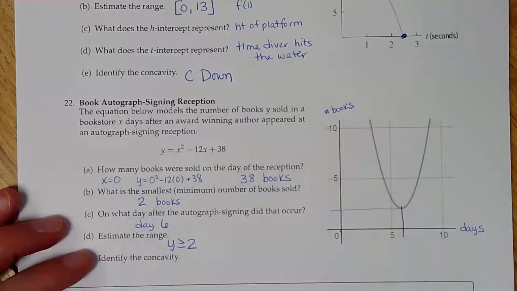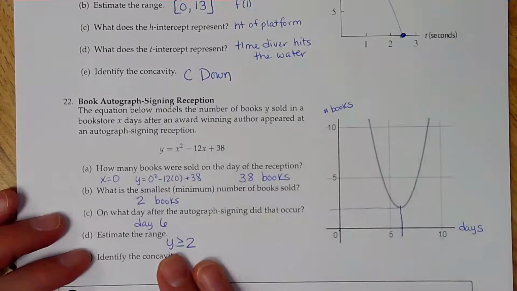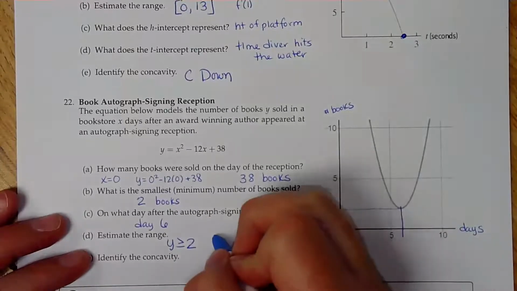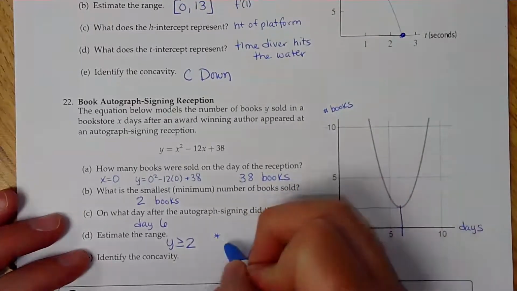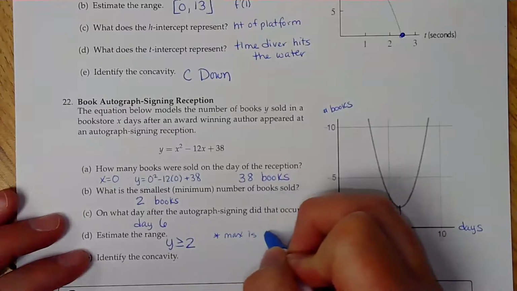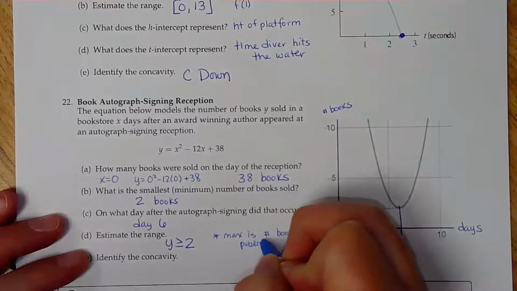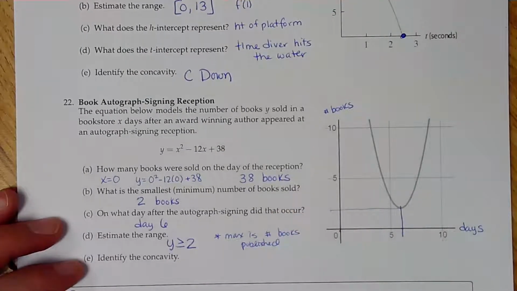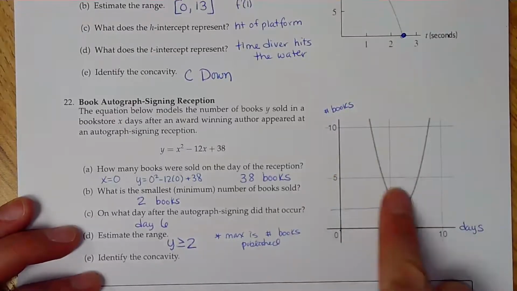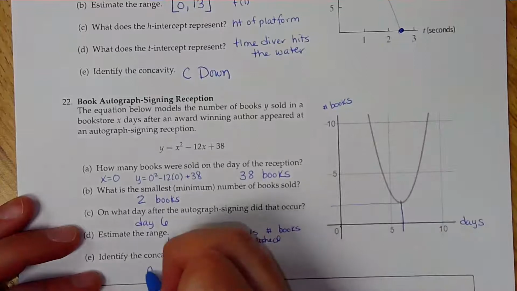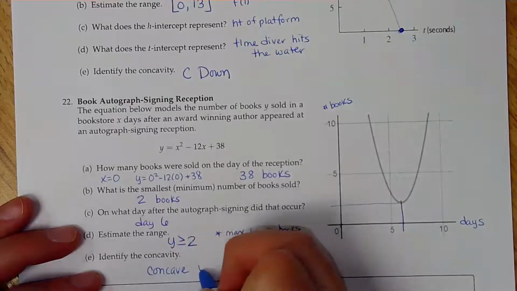There's obviously some sort of upper bound on there, in terms of there's not an infinite number of books, right? But this is acceptable to just identify that lower bound. And if you're not comfortable with that, feel free to make a note like max is number of books published, maybe. But I'm certainly fine if you just want to write y is greater than or equal to 2. And then identify the concavity. So this one here looks like a bowl. So we have concave up.